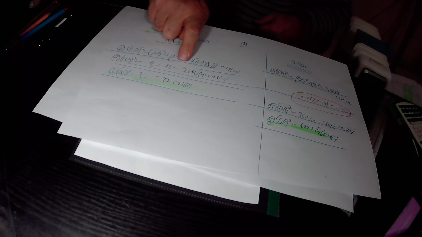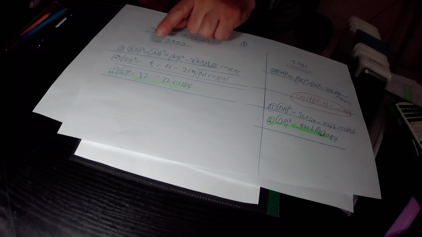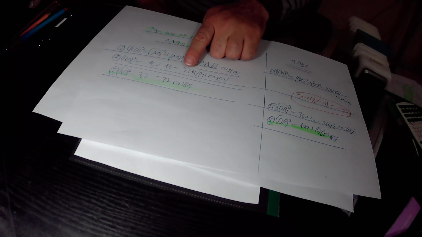So BD squared equals 16 plus 16 is 32, minus 2 times 4 times 4 is 32, so in total this expression equals 32 minus 32 times cosine theta. So according to equation 1, we have found out that BD squared equals 32 minus 32 times cosine theta.